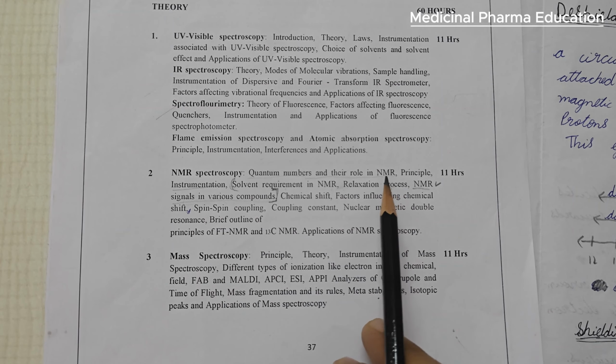Next we will start with the factors affecting the chemical shift. This question is very important. Almost every question paper asks either for the chemical shift or the factors affecting it, so just concentrate on these 8 types.